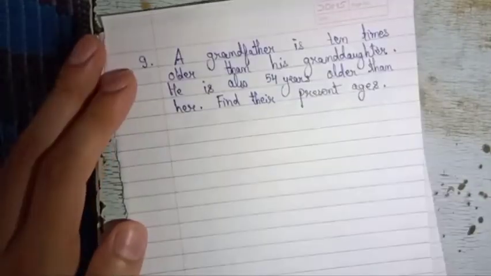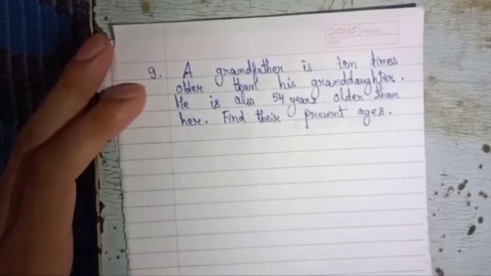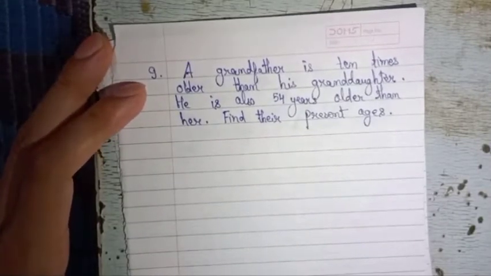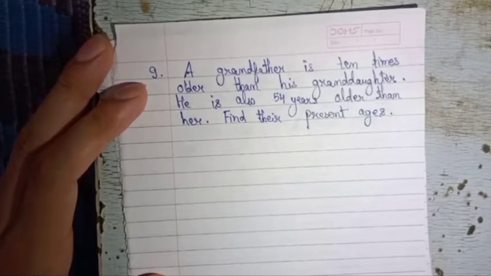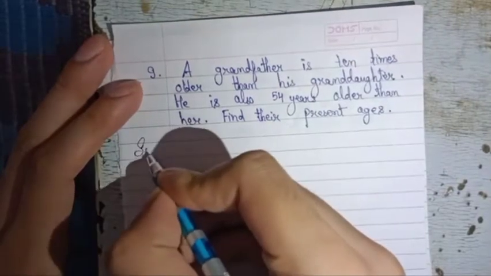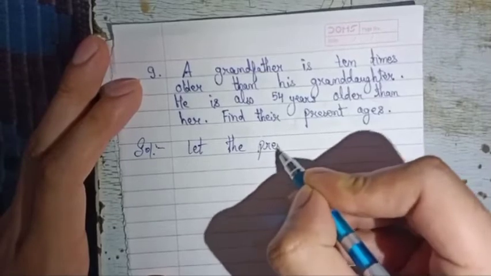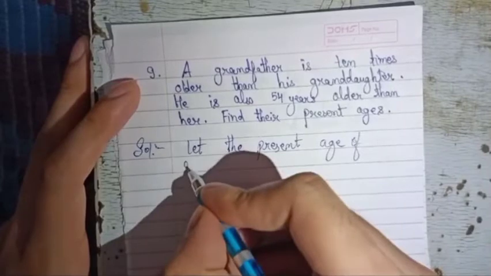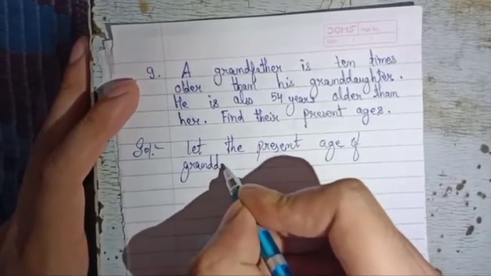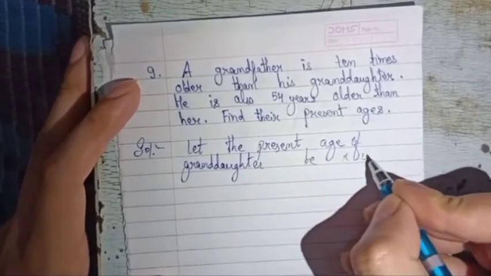Now next question. Question number 9. A grandfather is 10 times older than his granddaughter. He is also 54 years older than her. Find their present ages. So let the present age of granddaughter be x years.